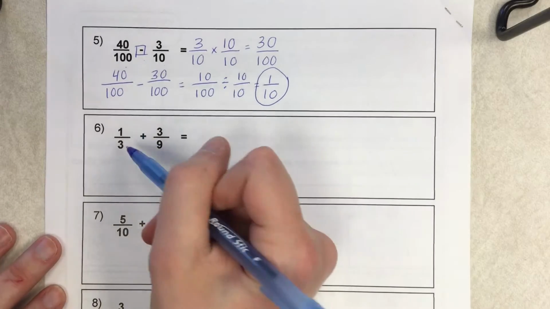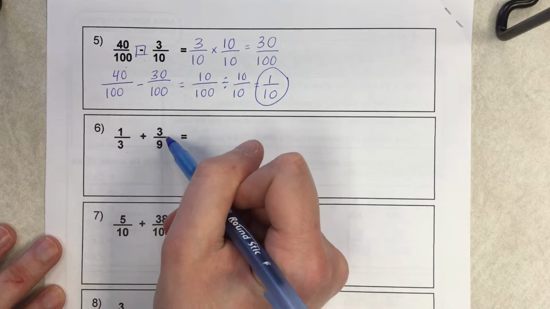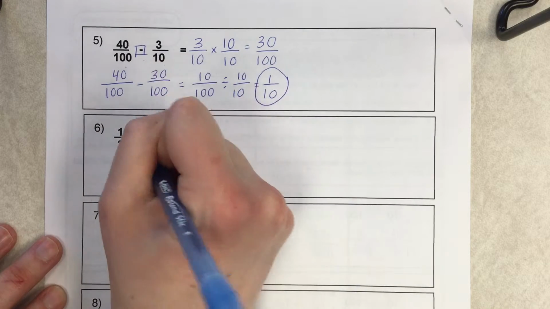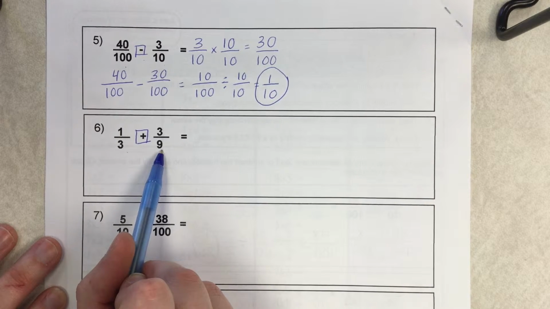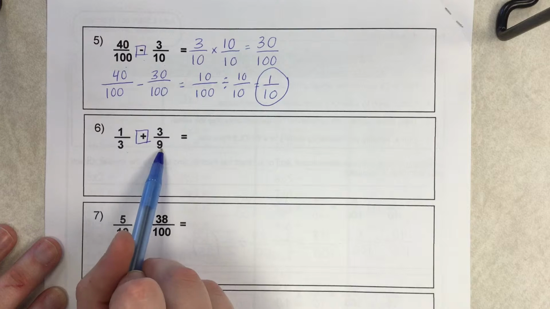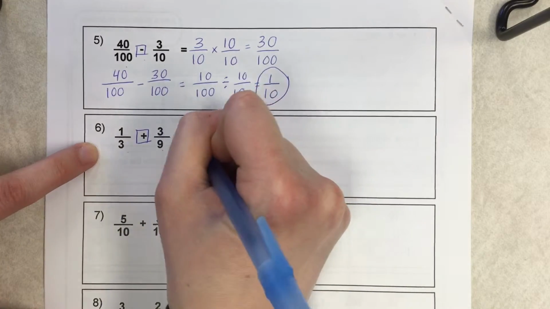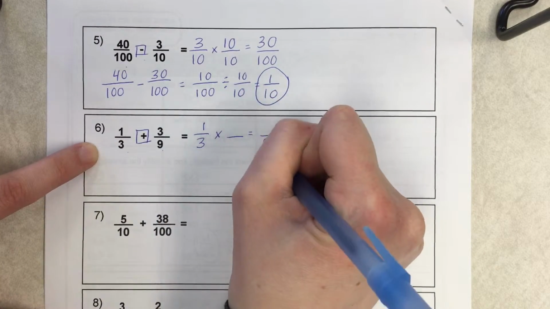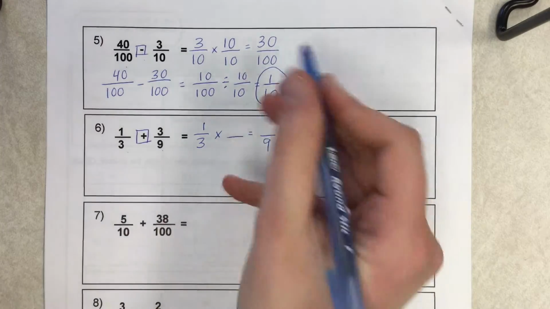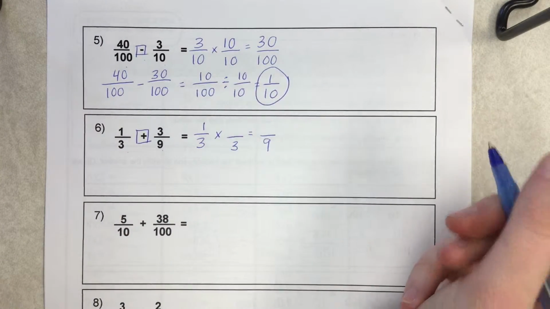Let's try number 6. I have 1/3 plus 3/9. I'm adding, so I know my denominators have to be the same. 3 and 9 are not the same, so I'm going to see if I can change my smaller denominator 3 into my bigger denominator 9, and I know I can. 3 times 3 equals 9. So if I take this fraction 1/3 and multiply it by a whole to get a denominator of 9, I know 3 times 3 equals 9.